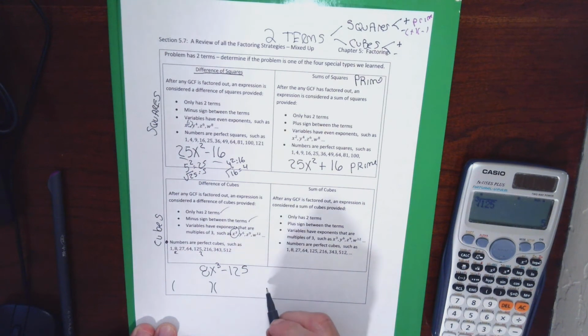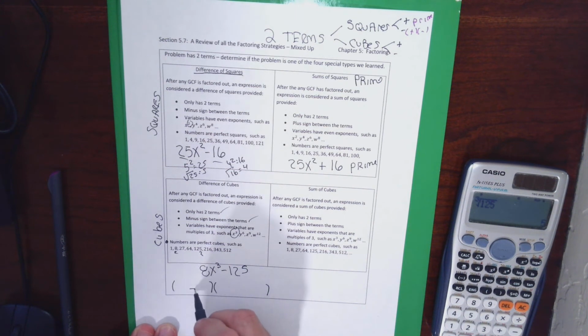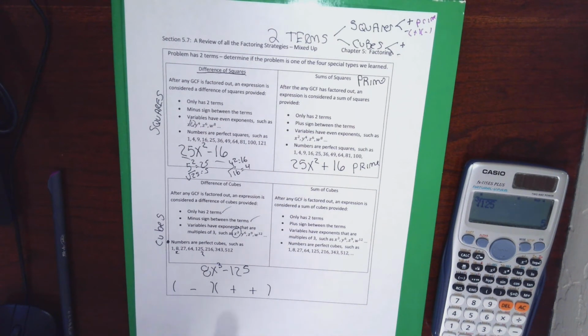The first parentheses in the factoring gets one sign and two terms. The second parentheses gets two signs and three terms. The template for factoring differences of cubes is minus, plus, and plus. And we'll talk about how to fill in the parentheses when we get into the section. But now, just to be able to identify something, to categorize it, is the big skill. If you can categorize it, then we can figure out how to factor it. If you can't categorize it, then figuring out how to factor it is hopeless.